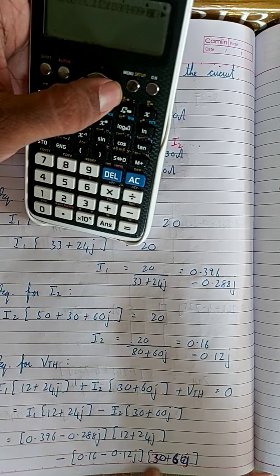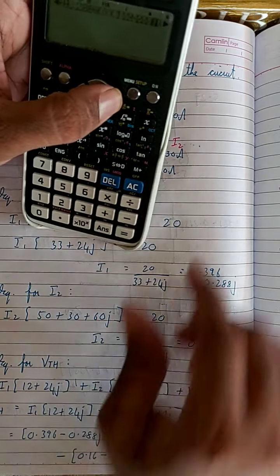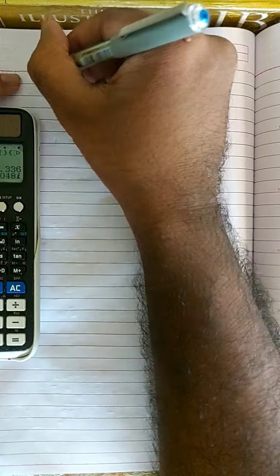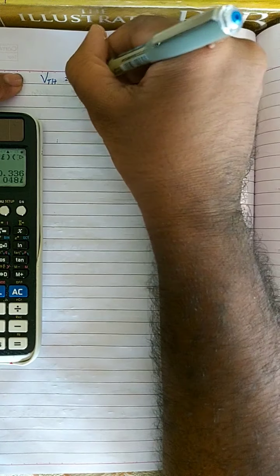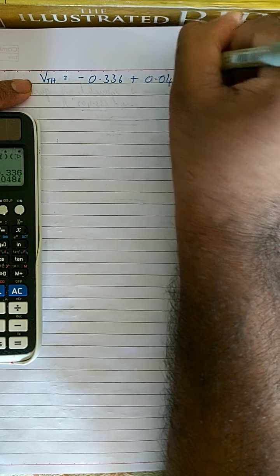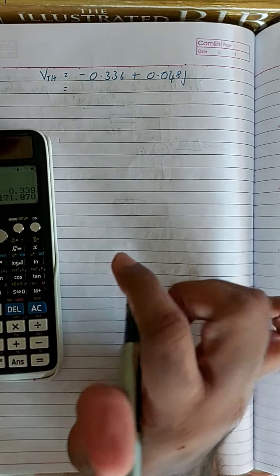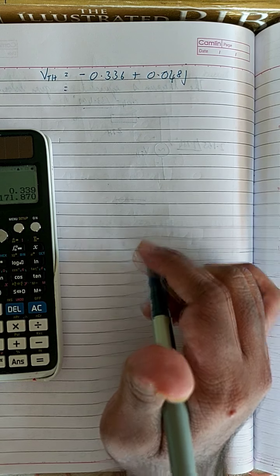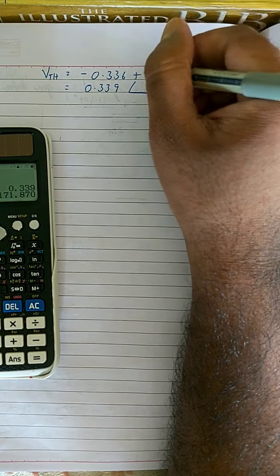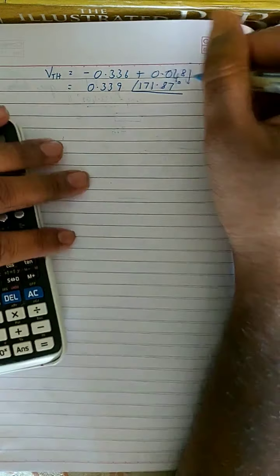0.16. Let me check if the values are correct. 30 plus 60J, and over here we have 0.396 minus 0.288 into 12 plus 24J, and this is your answer, which means VTH is equal to minus 0.336 plus 0.048J, which in polar form is 0.339 angle 171.87 degrees. Okay, it's somewhat correct. So this is the answer for VTH.